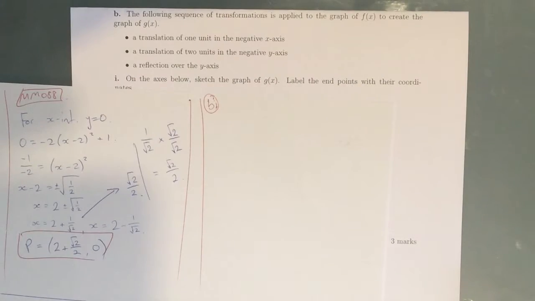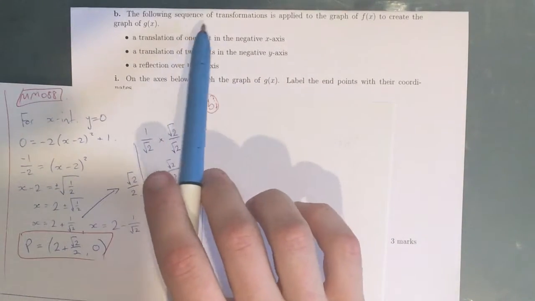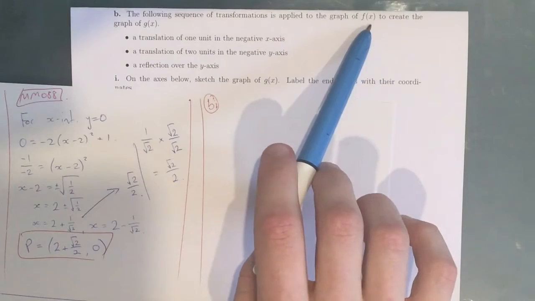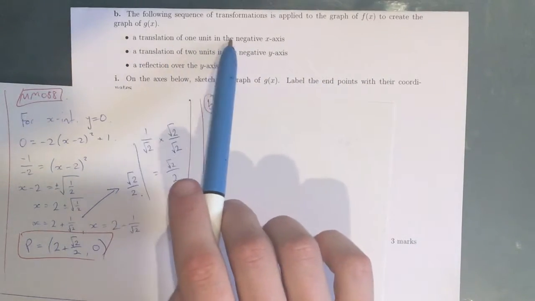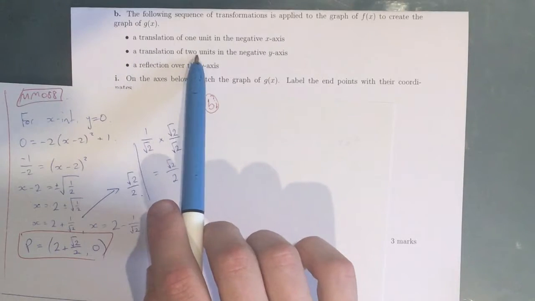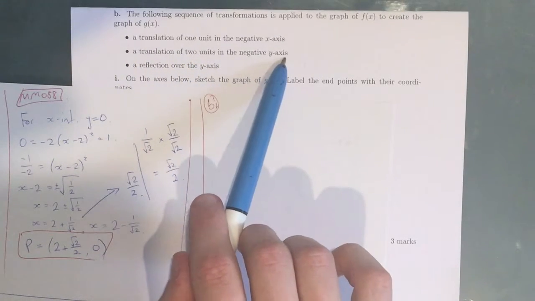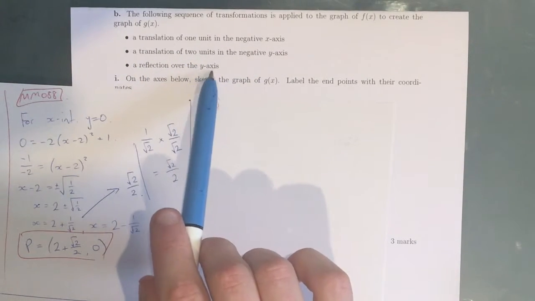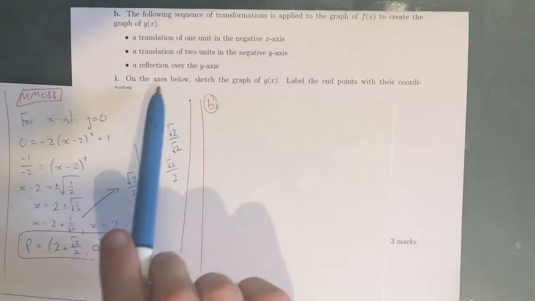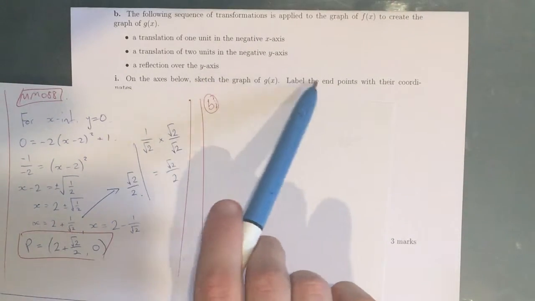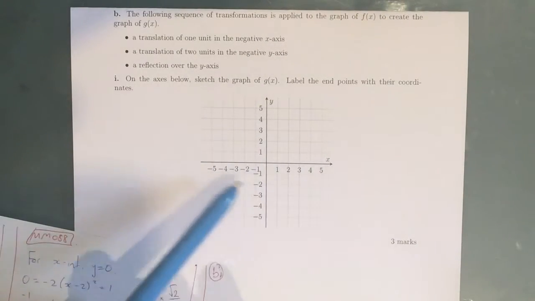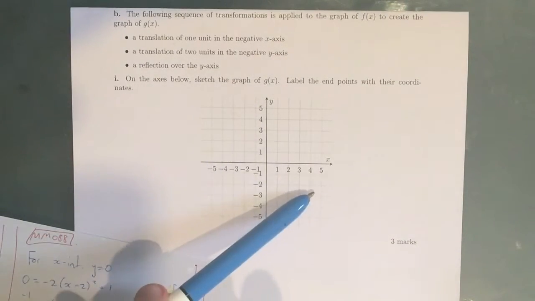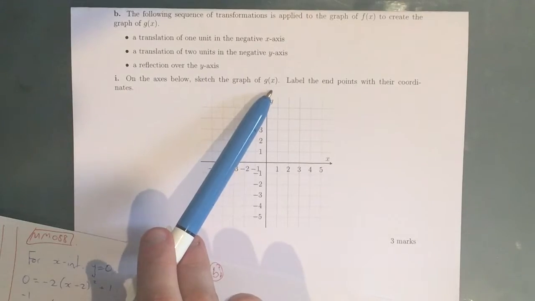So on to question B i. So we've got the following sequence of transformations applied to the graph of f of x to create the graph of g of x. A translation of 1 unit in the negative x direction, a translation of 2 units in the negative y direction, and then a reflection over the y-axis. On the axes below, sketch the graph of g of x, labelling the endpoints with their coordinates. So we've got an axis here that we need to draw this graph of g of x on.